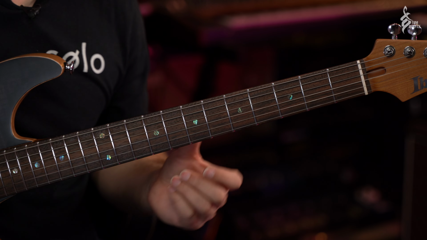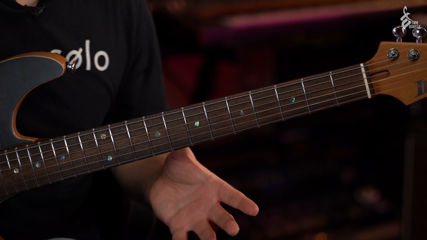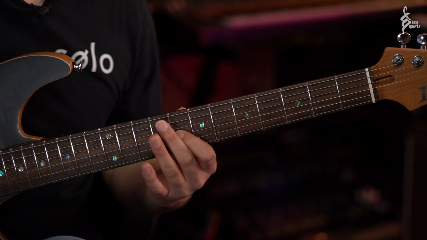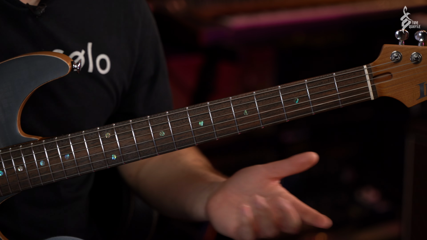Now to help with this, I keep my thumb static on the back of the neck. I'm not releasing my thumb. It's tempting to release the thumb and just use the finger to do this motion. I guarantee you'll find it harder. Keep that thumb anchored on the back of the neck, relax the fingers, and then that's the effect we're going for.